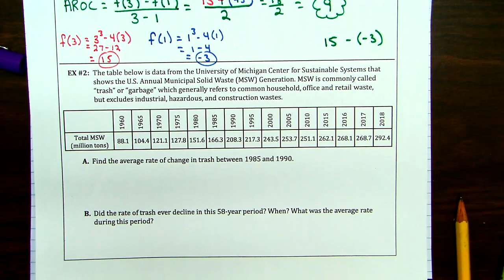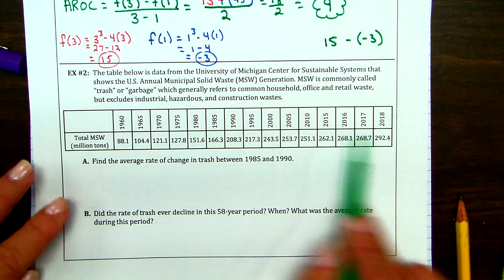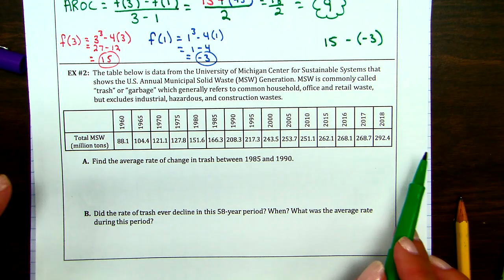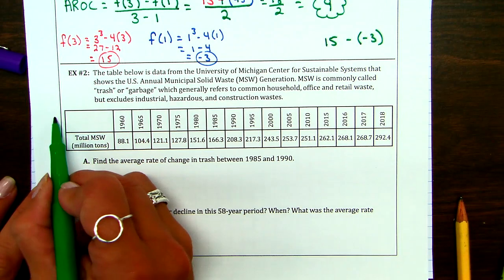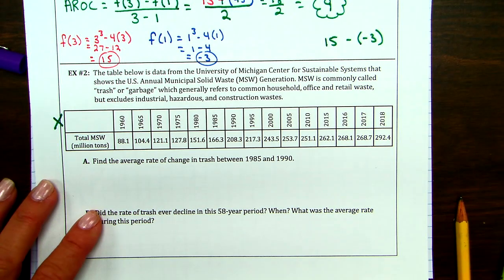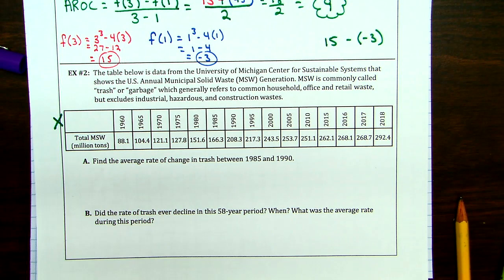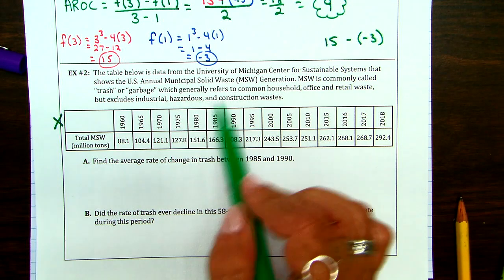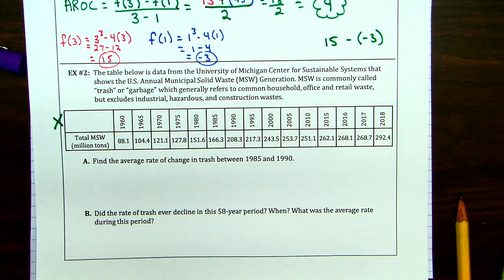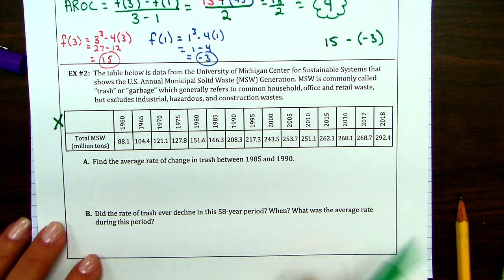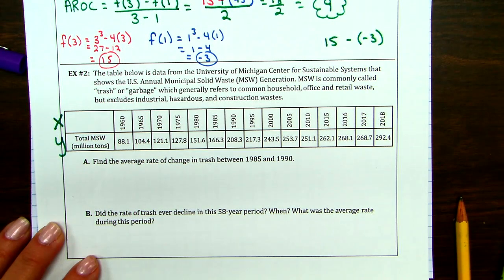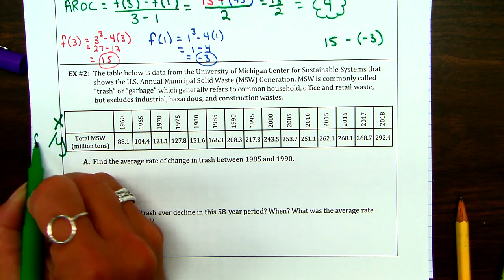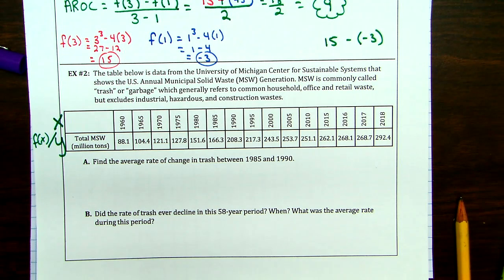Okay, let's interpret a word problem. Let me just sum up what that whole sentence says. They're giving us this XY chart, we call it, this data, where we have time. And if you remember, time is 99.9% going to be your X values. So if you're labeling a graph, time is usually the X-axis. And then this is the total amount of garbage in millions of tons produced at, I don't know, University of Michigan Center for blah, blah, blah. Okay? So this is garbage produced. We can call this Y, right? Or we could call it F of X. They're the same thing. Or G of X for garbage, whatever.